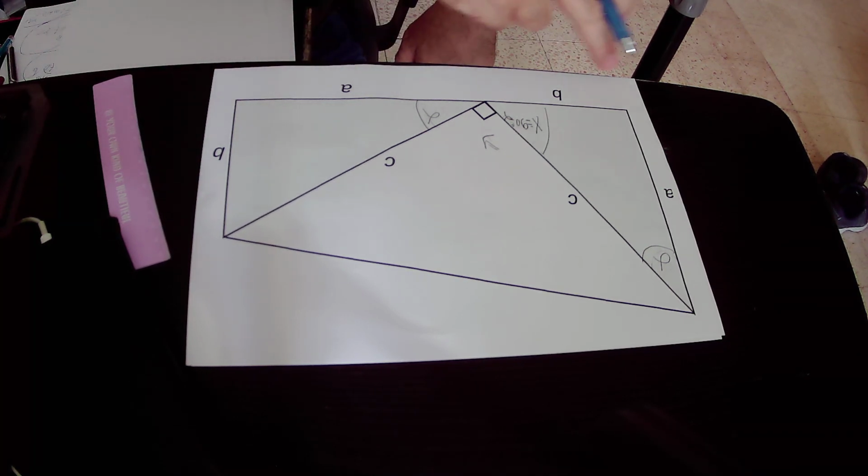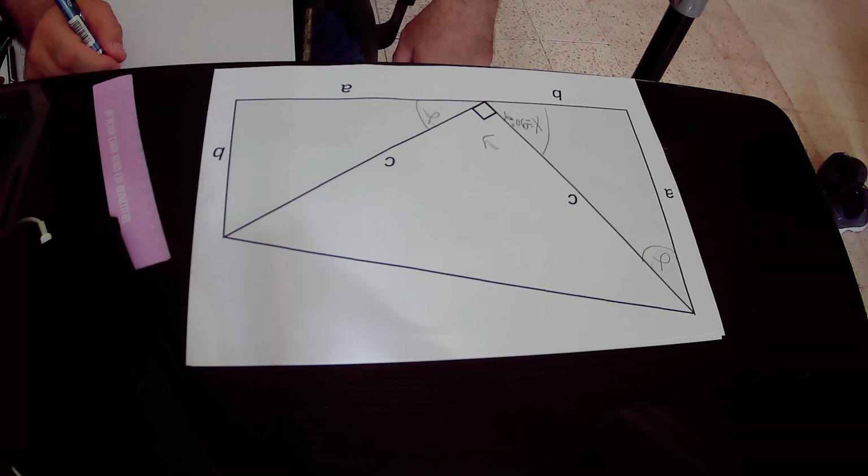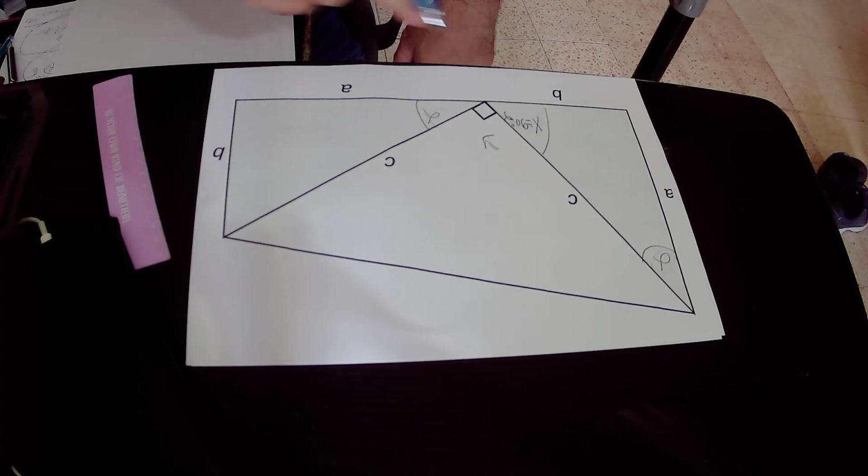The height of the trapezoid is also a plus b, divided by 2.